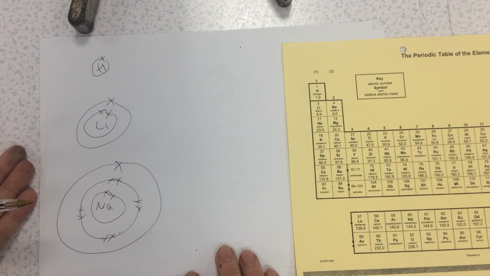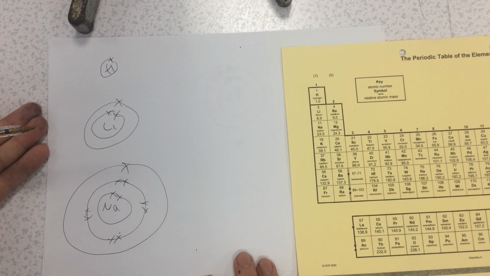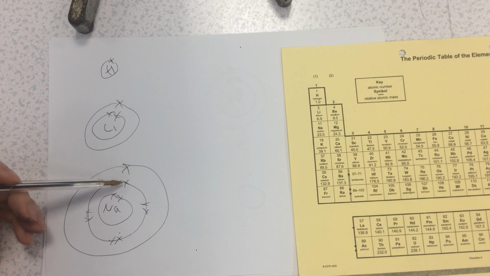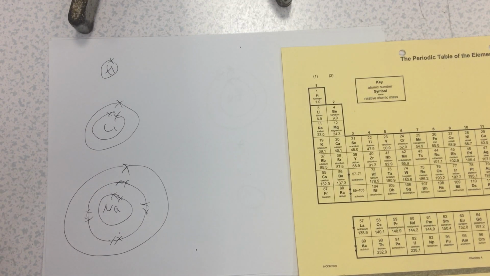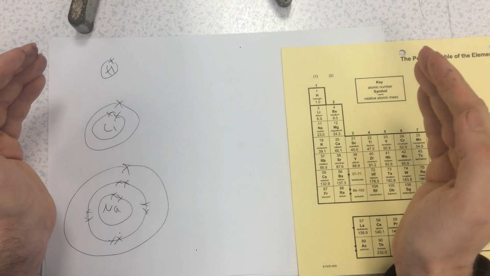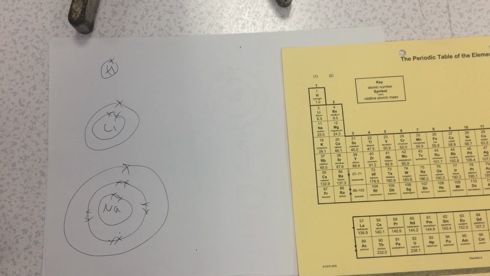So, unlike across a period where the electrons are being added to the same shell, as you go down a group, electrons are being added to a new shell. And that makes a large difference to the atomic radius. You've basically got hydrogen, lithium, sodium. So the atomic radius increases by quite a bit as you go down a group.